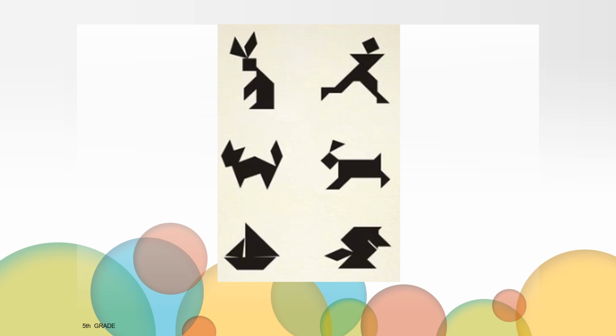These figures can be created using the 7-piece tangram you just created. I'll give you about 1 minute to try and do any of these, and then we're going to move on. But you can always try to create figures like these on your own after the lesson.